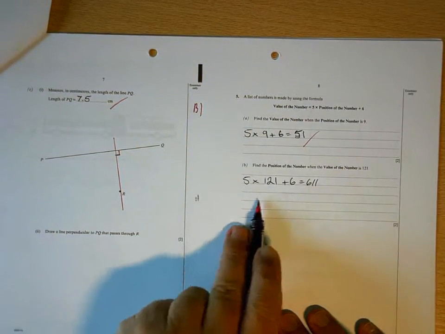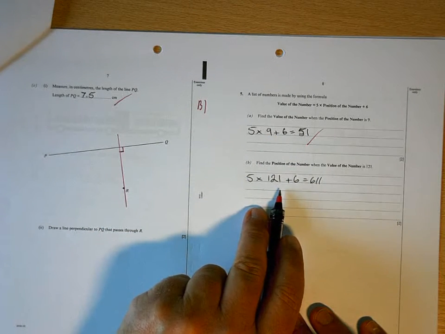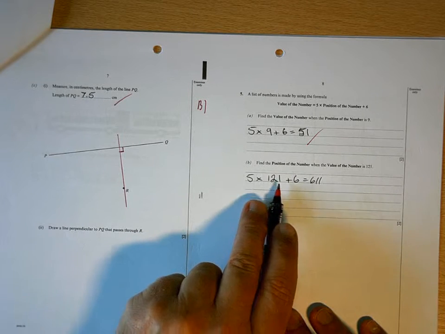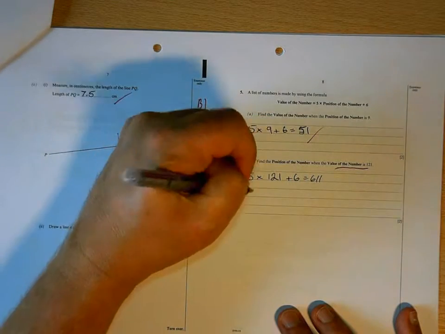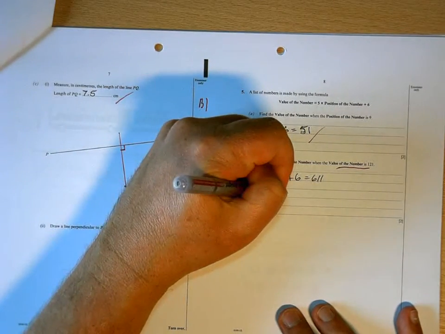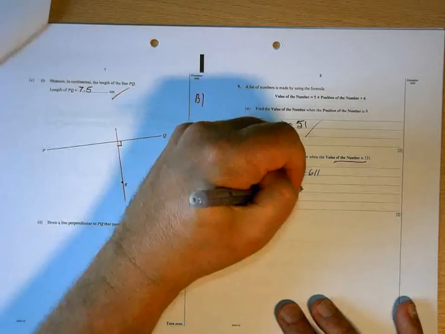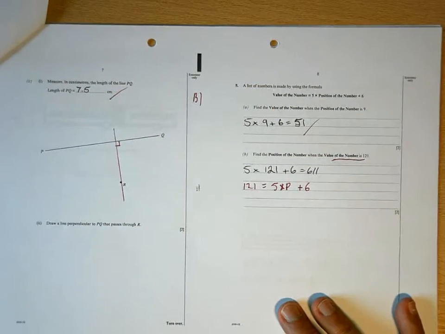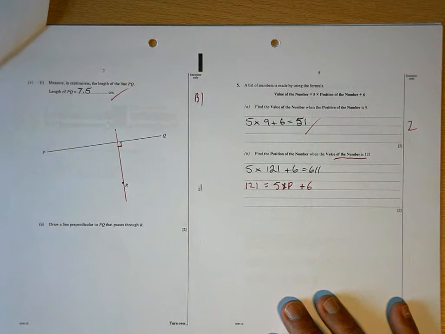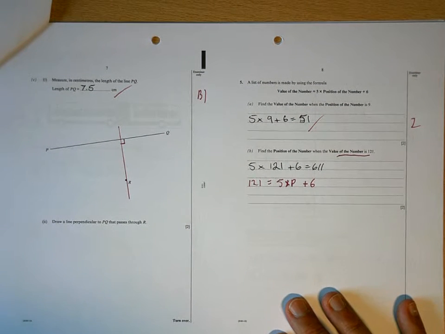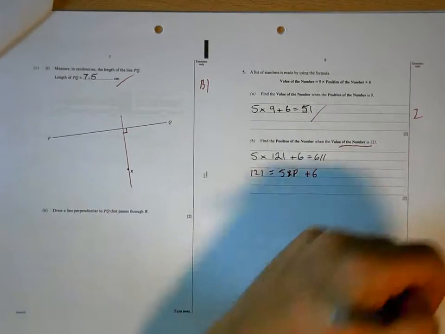That one's correct. This isn't. Alright, what you've done there is just exactly the same as that with a different number. Well, they're not going to ask you the same thing twice. Here, it's the value of the number that's 121. So the value of the number equals 5 times the position, call it P, rather than writing down position of the number, plus 6. And you will need to work out what P is. Have a look how I've done it. And if you need to practice it, it's on my topic lists in the foundation part of Jones & Sons website. 3 for the page.